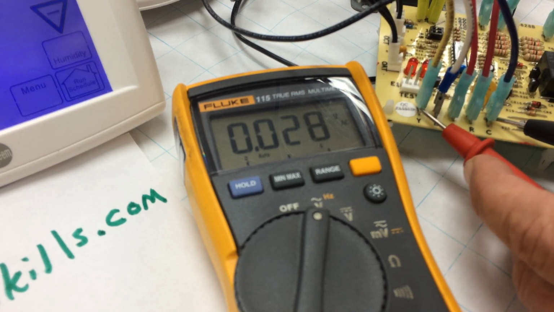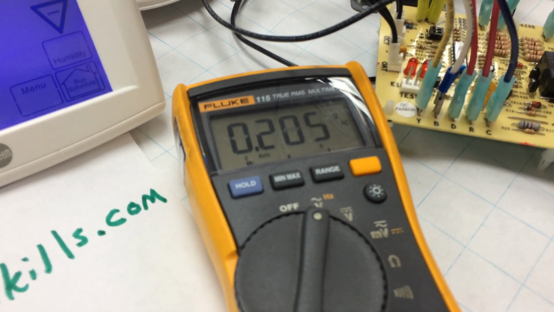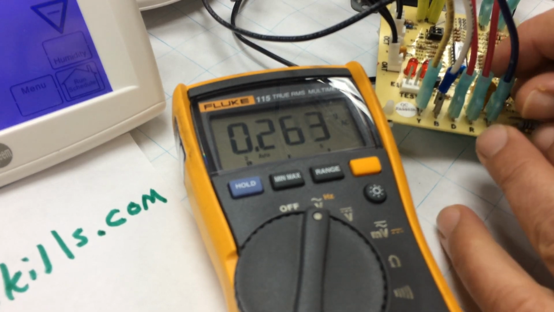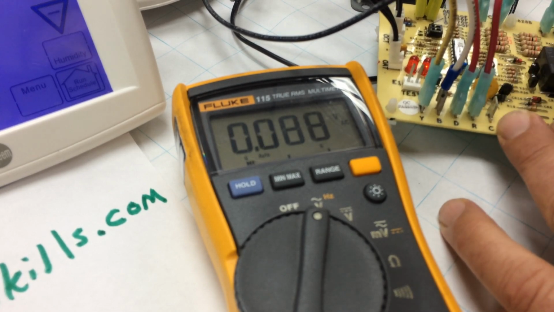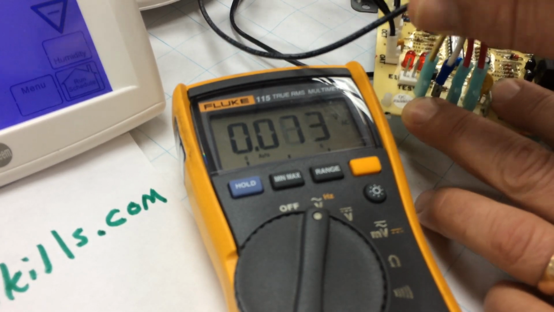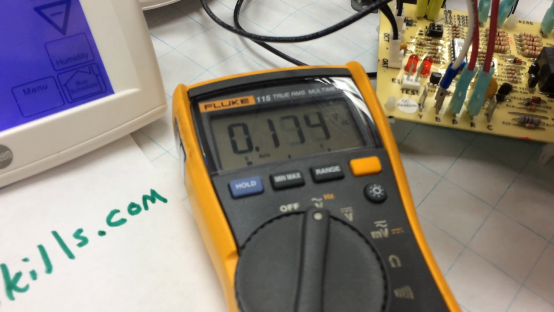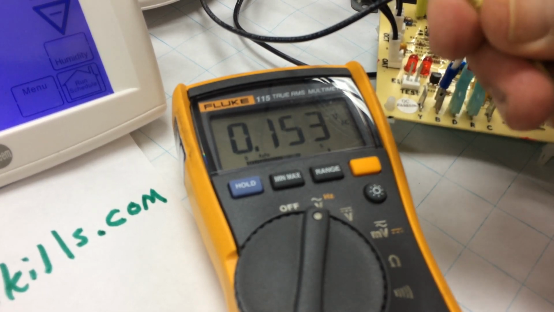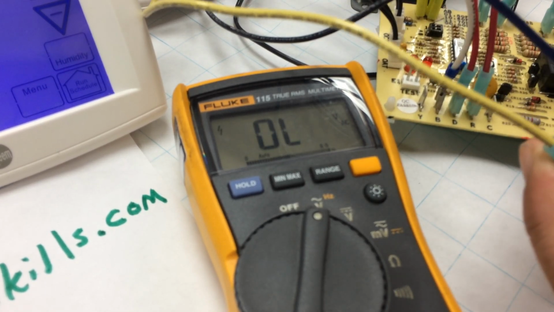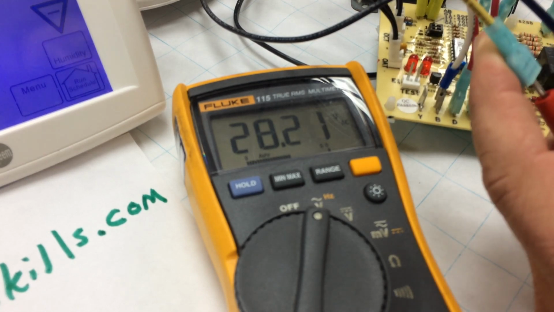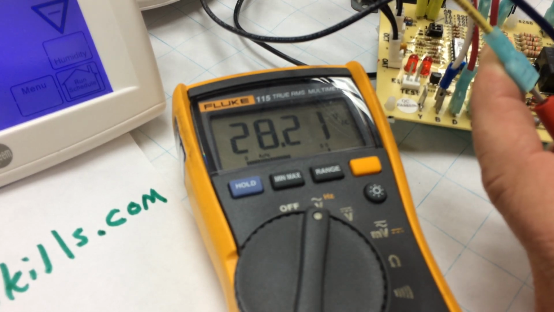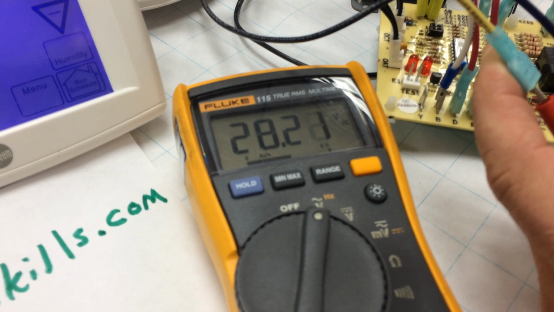So we have no more voltage on common and Y, and of course the unit is off. But what happens is sometimes technicians will actually unplug the wires. So I'm going to unplug common and Y, and they want to check the voltage in the wires themselves. And if you notice now, my meter has gone back to around 28 volts.